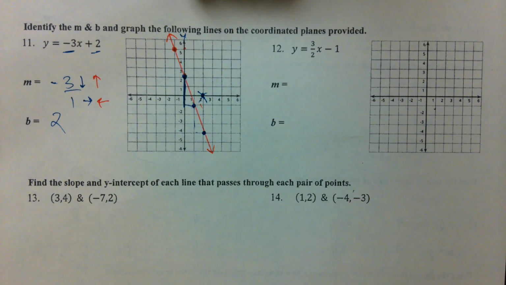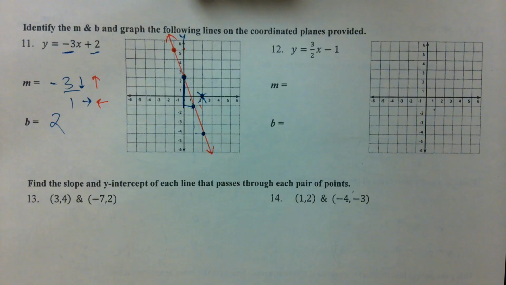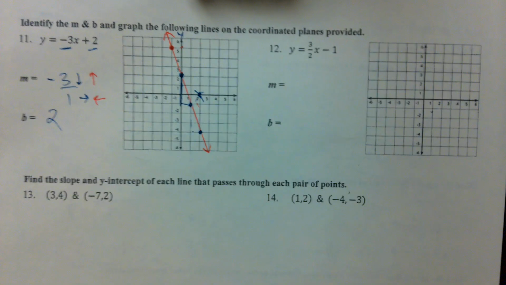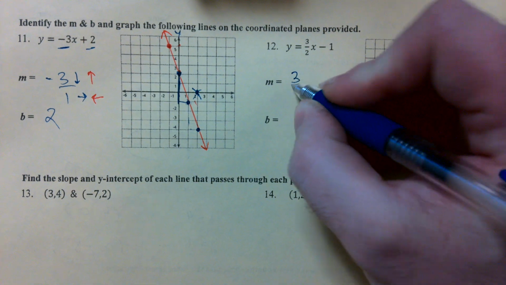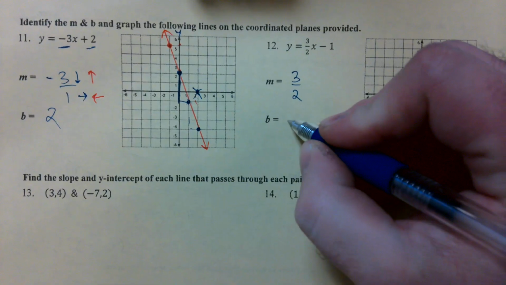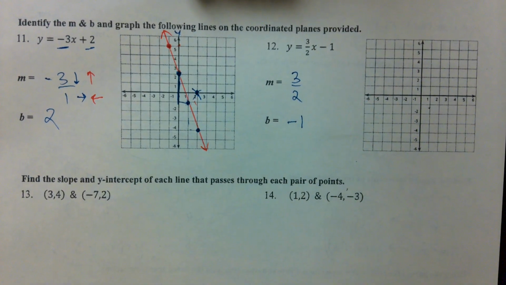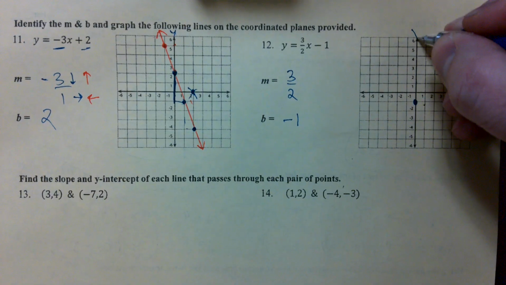Does your line look like mine in number 11? Yeah? Okay. No? Uh-oh. What's my slope in number 12? Slope. 3 over 2. Do I need to turn that into a fraction? No, it's already a fraction. What's my b? -1. So I'm going to begin at -1 on the y-axis.